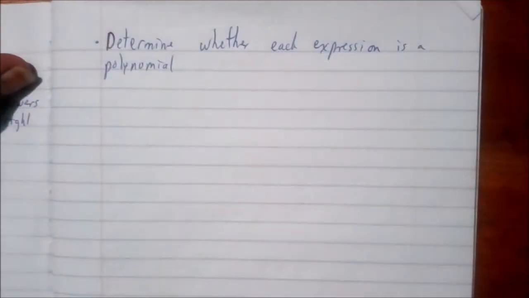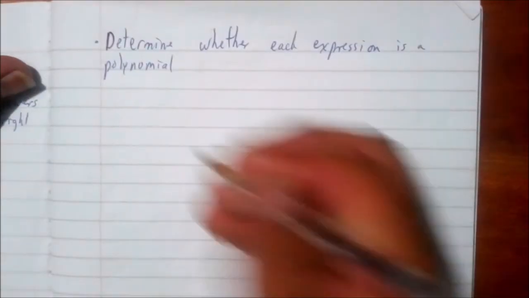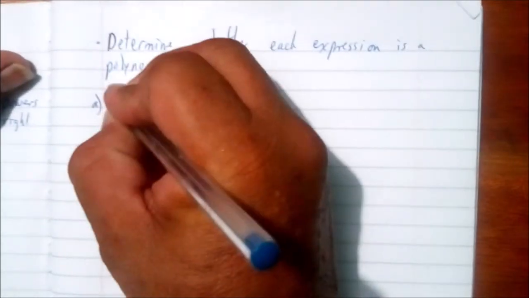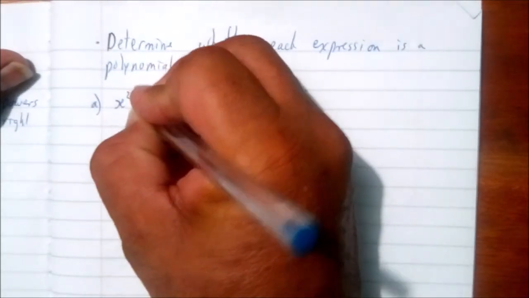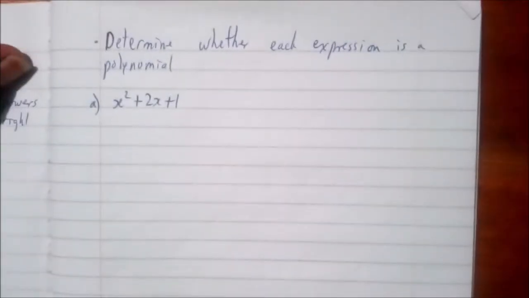We have just gone through the description of polynomials. So I'm going to give you an example. We have x squared plus 2x plus 1. Given that information, is that a polynomial?